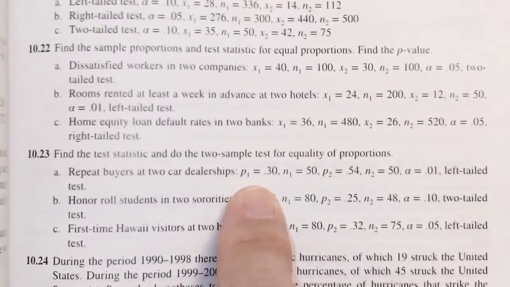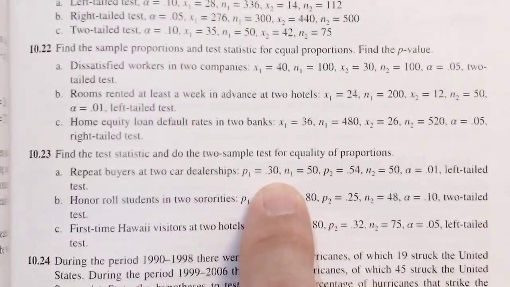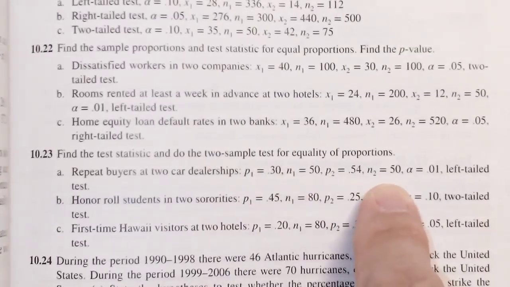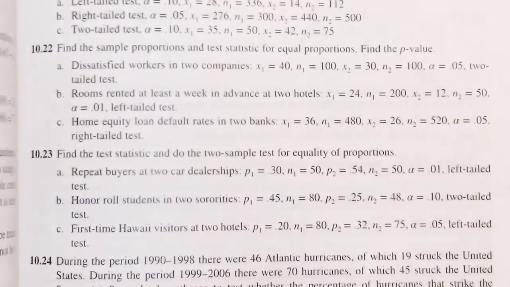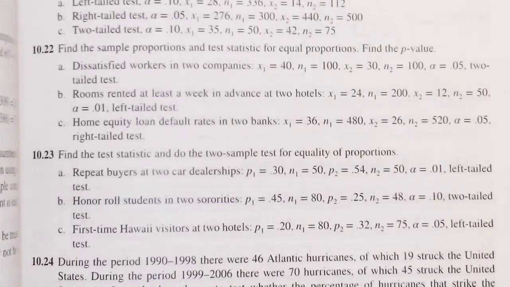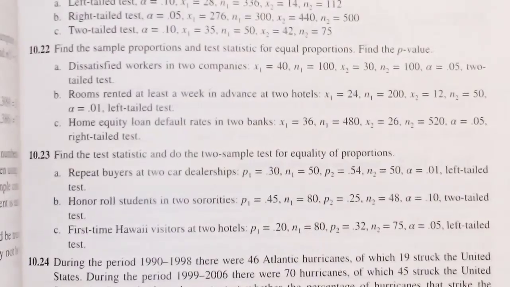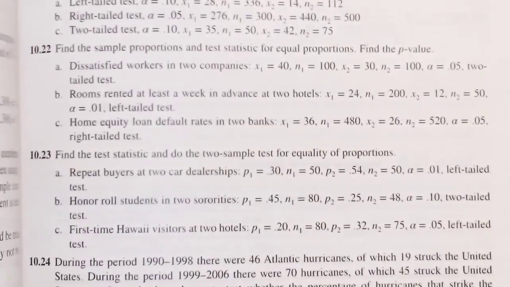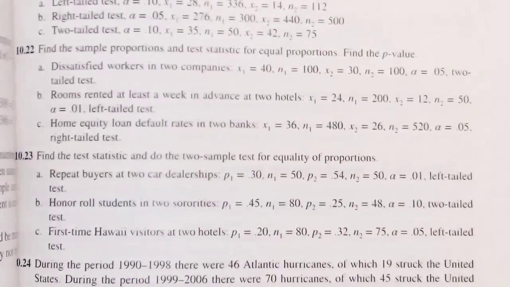In the first group, there were 50 people and 30% of them came back for another car. In the second group, there were 50 people and 54% of them came back for another car. Is the proportion statistically significantly different? Now, my first reaction is, hey, 30 versus 54, that's a difference, right? But it doesn't actually help me calculate whether or not that difference is statistically significant. So I'm going to do this 2 ways.